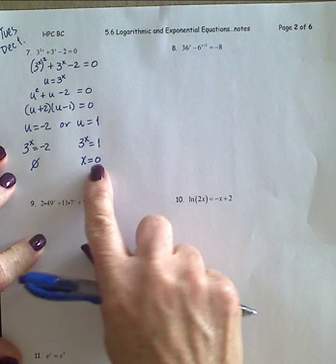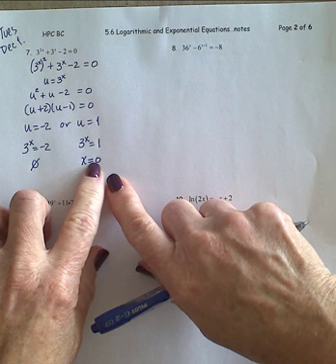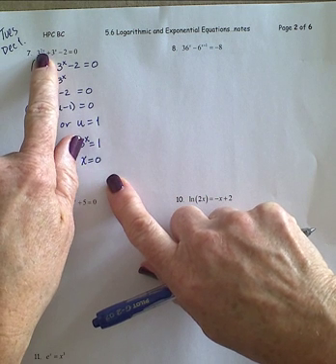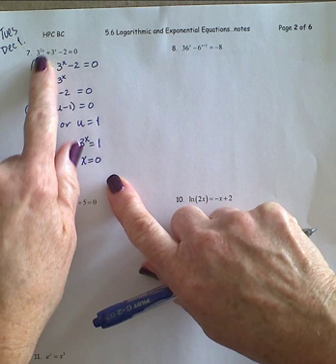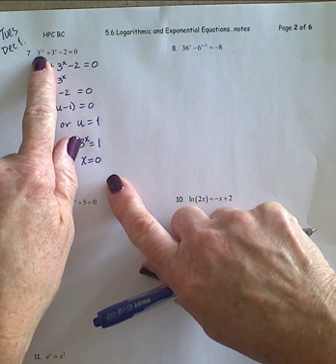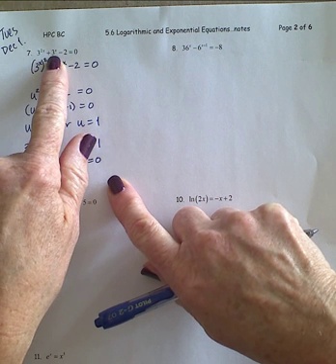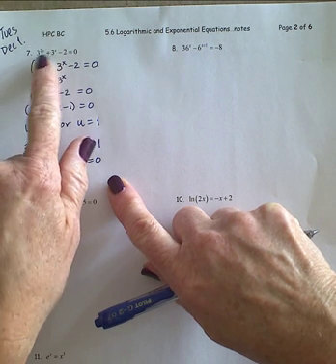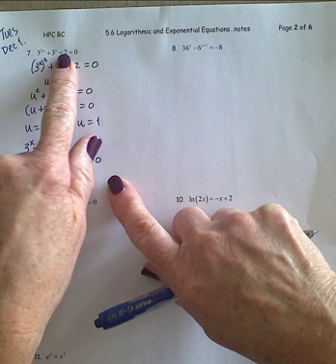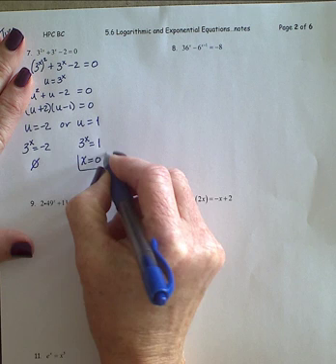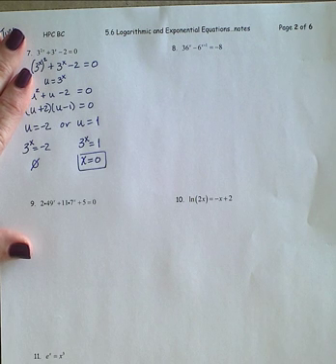All right, let's go back and check it. 3 to the 2 times 0. That's 3 to the 0, which is 1, plus 3 to the 0, another 1. 1 plus 1 minus 2. Does that equal 0? Yeah, we're good to go. x equals 0. All right.